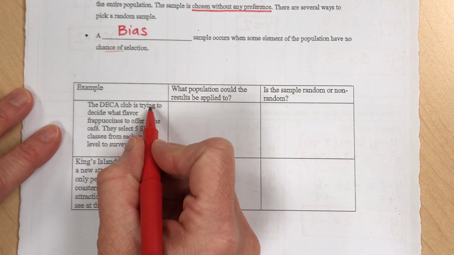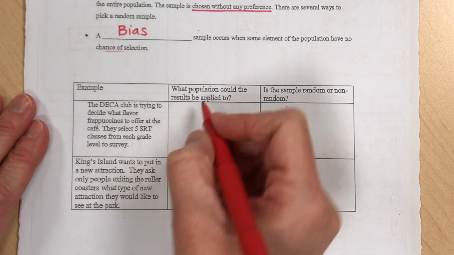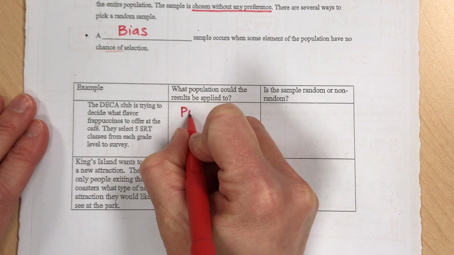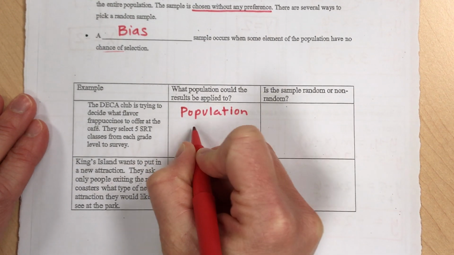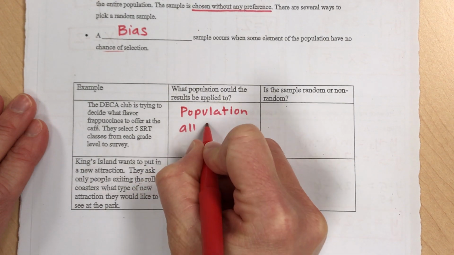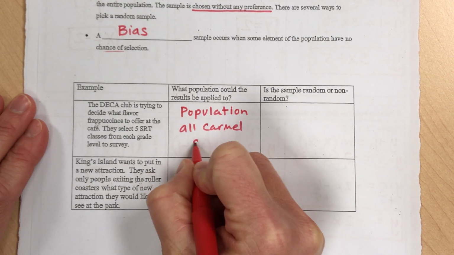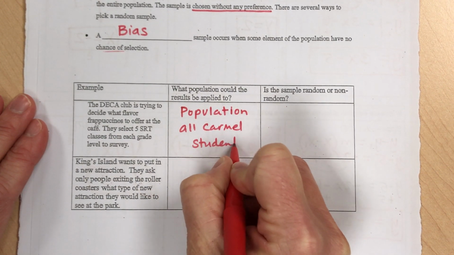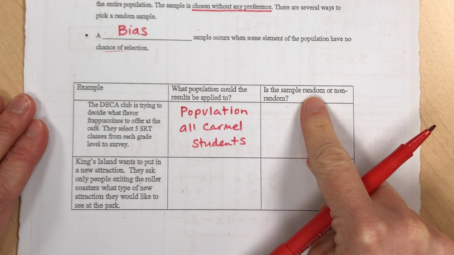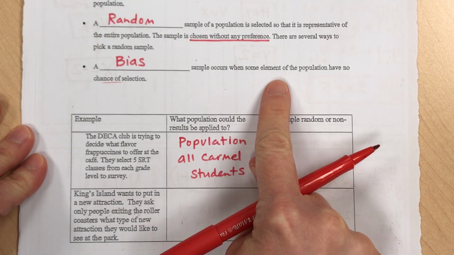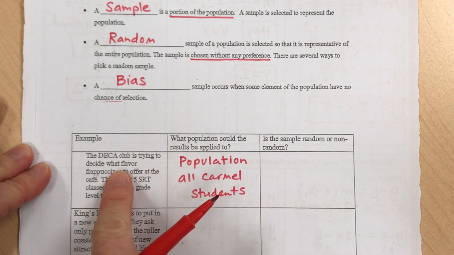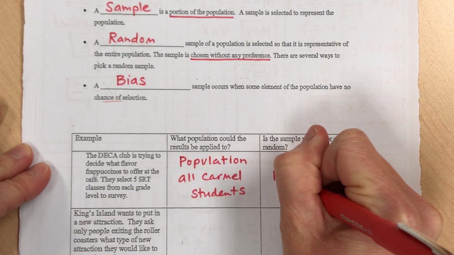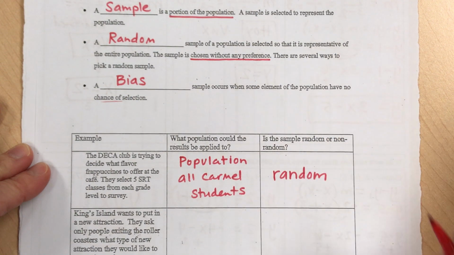If they want to know what students like, I would say the population, the entire group of people that we want to know about, would be all Carmel High School students. Is this sample random enough? Would this be a way of choosing without any preference? It doesn't look like there was any preference given, so I would call this a random sample.